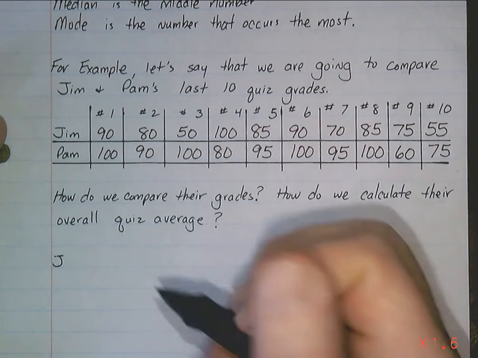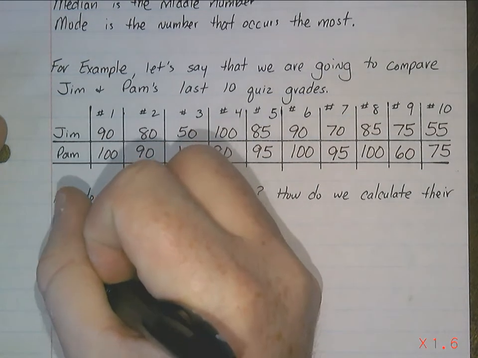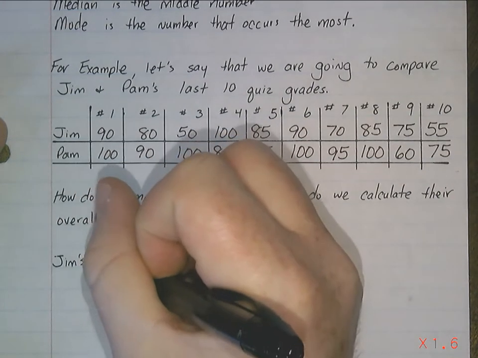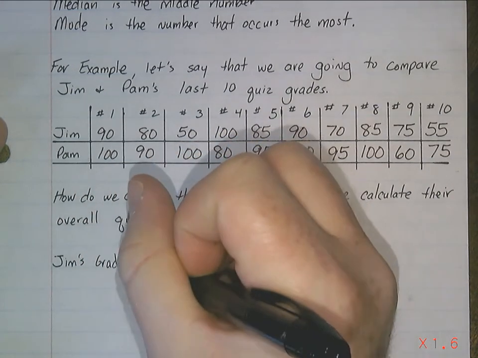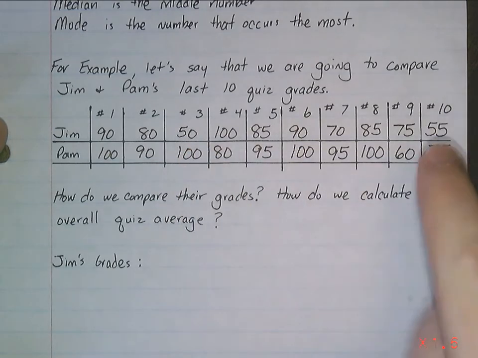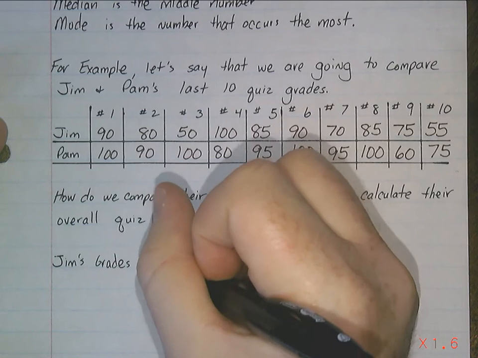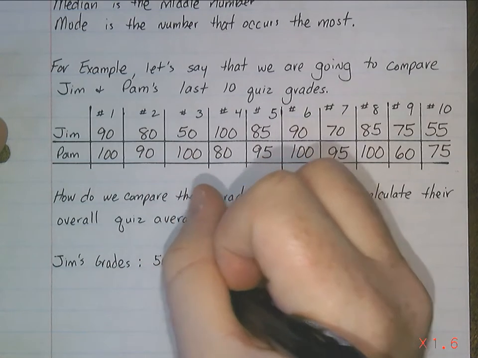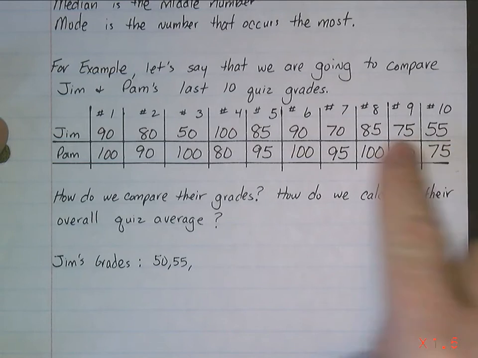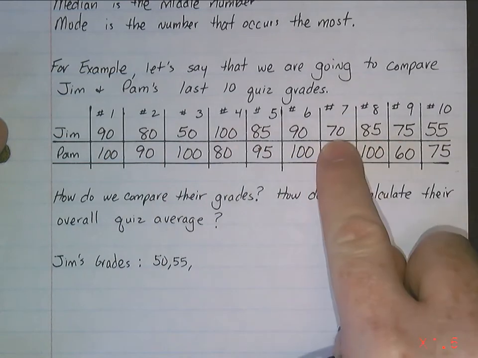Okay, so Jim's grades from least to greatest. The smallest he has is 50. Then it goes to 55. The next biggest one, I don't see a 60, 65, 70.